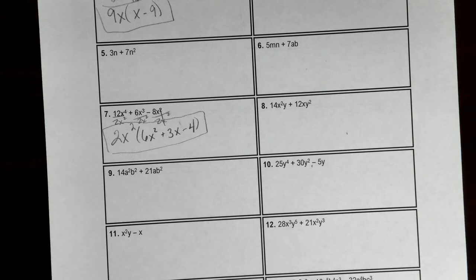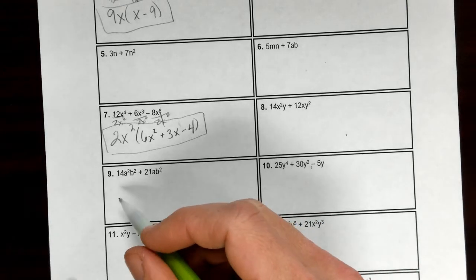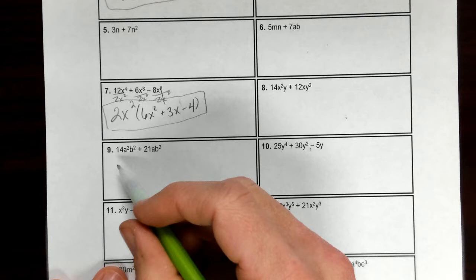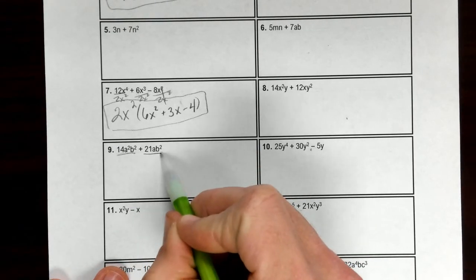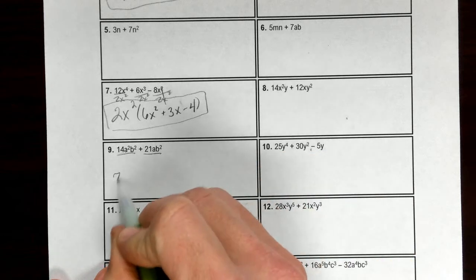Let's do number 9. Looks a little bit tricky. Number 9, again, same process. Look for your numbers first. So 14 is divisible by 7. 21 is divisible by 7. So my GCF is going to have a 7.